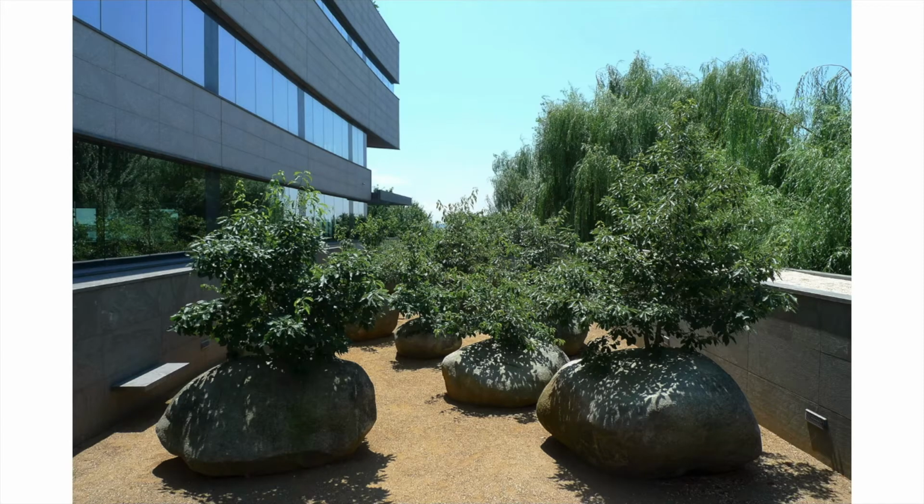So this is called the Garden of Stones. It's a monument to the Holocaust by Annie Goldsworthy. Here you have oak trees that are growing out of stones. A really beautiful living contrast with texture.